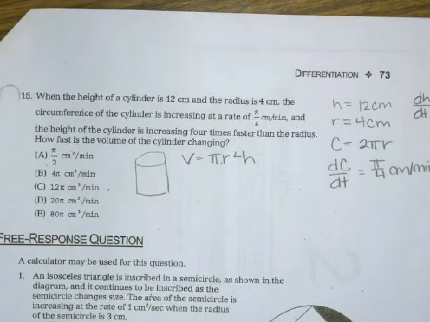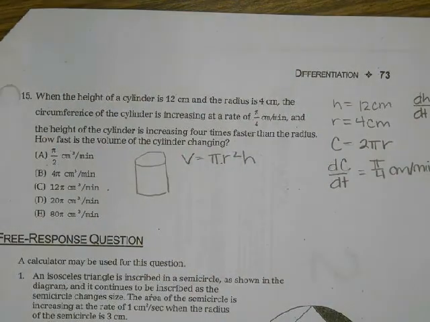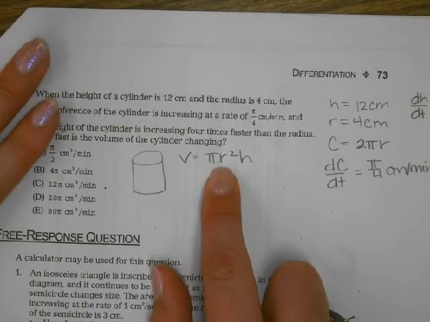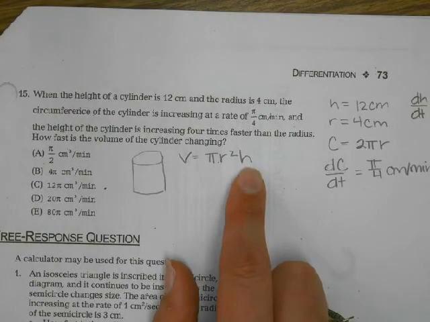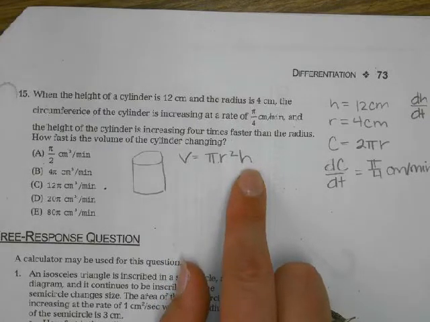I will say I got this problem wrong several times before I got it right, because I was thinking 2 pi r times h, and it totally messed me up, and I had to do this problem for a really long time. But I will say I did get it without looking at the answer key. It just took me a while.